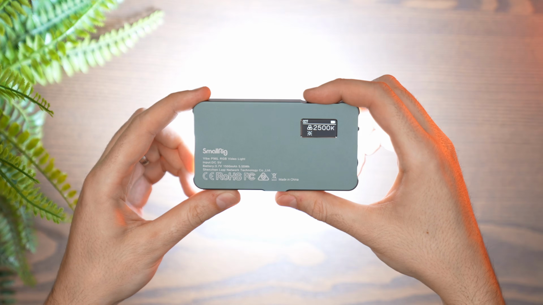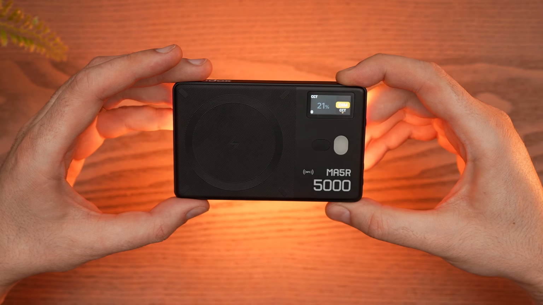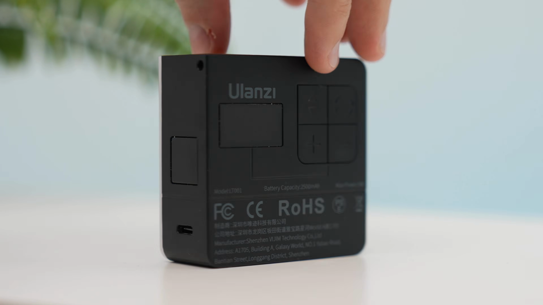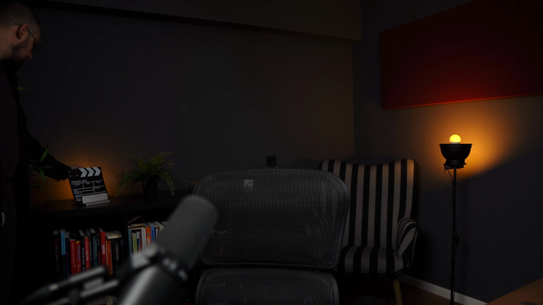And now, the practical lights. These are also not mandatory. If you want some colors, it's a great solution. I have RGB lights from SmallRig, Andoer, Godox, Ulanzi, it doesn't matter. You can use them behind some objects or directly on the wall. There are no rules. Choose what color you like, it's a matter of preferences and brand.